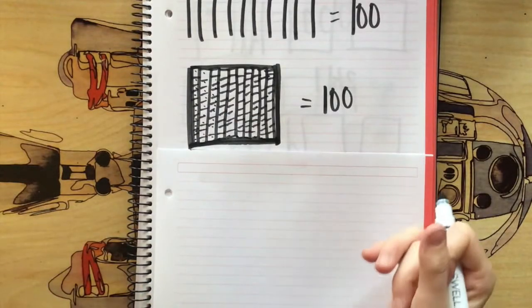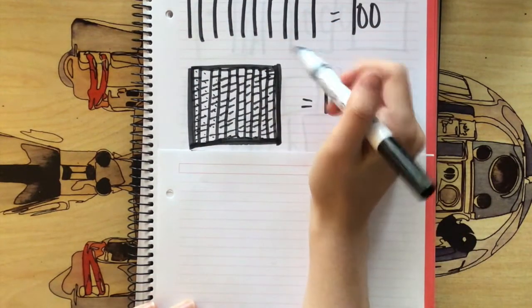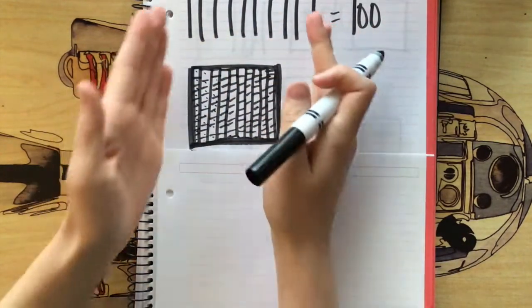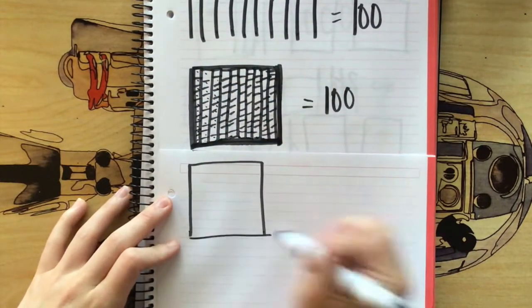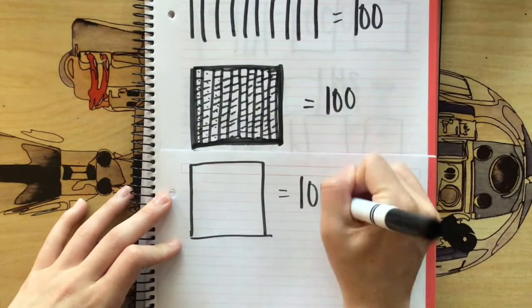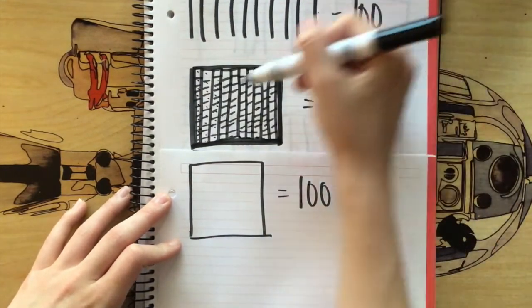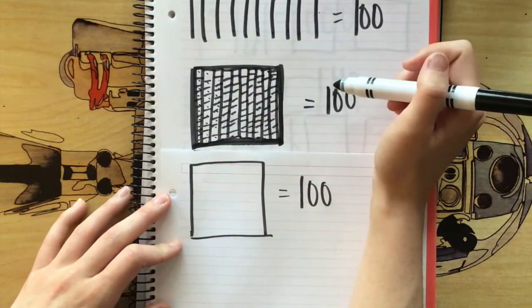So what happens when you put all 10 of the tens blocks in to squish it together is it creates a 100 block. So a giant kind of square is equal to 100 because you're stacking 10 tens of 10 ones. 10 times 10 is 100.